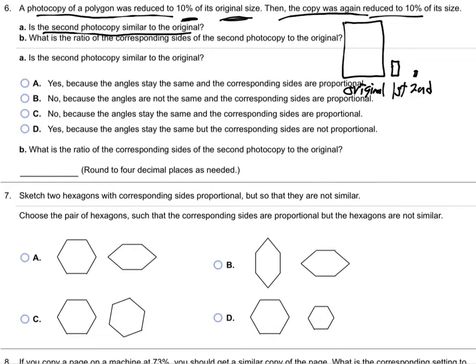All right. So is the second copy similar to the original on that? Yes, because the angles stay the same and the corresponding sides are proportional. Of course. Whenever you make copies, you shrink or expand, you're getting a similar copy. It's a similar shape. Okay, then B. What is the ratio of the corresponding sides of the second photocopy to the original?